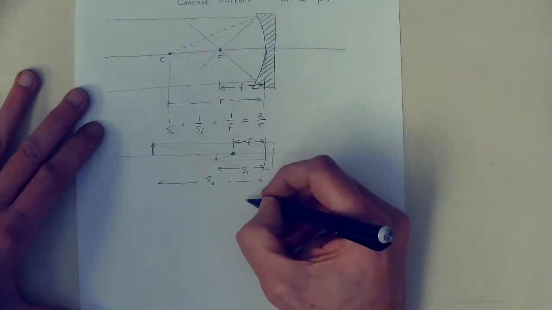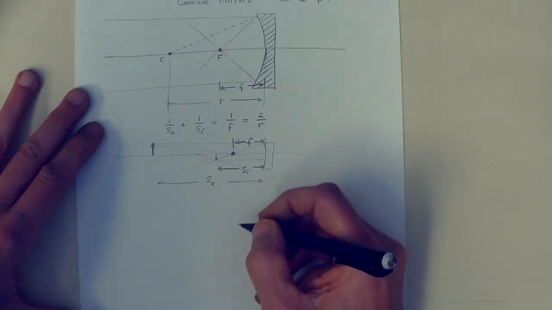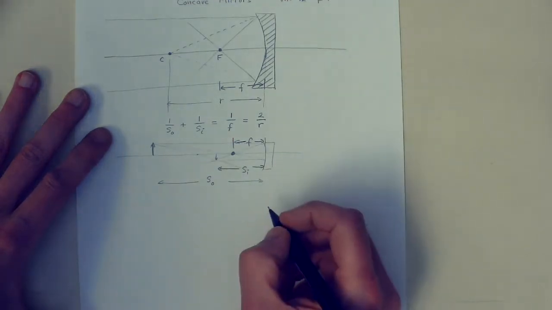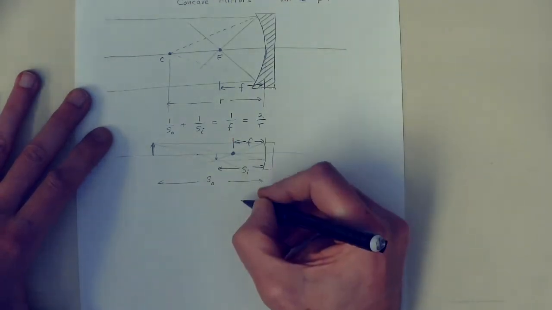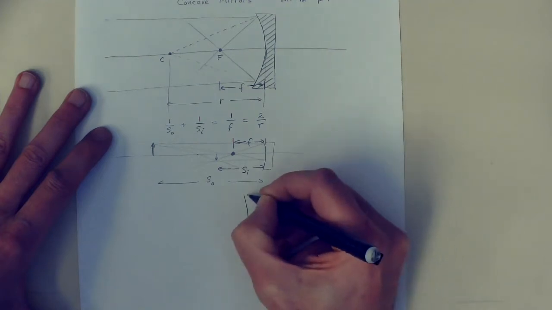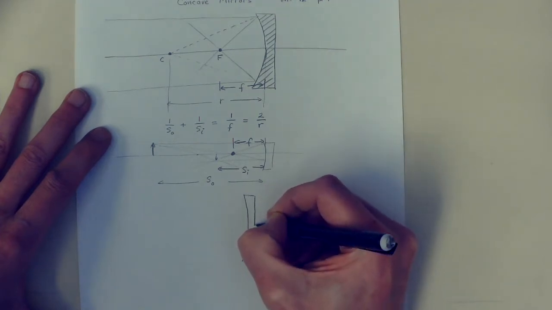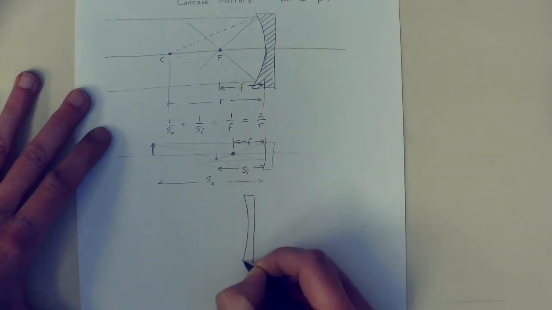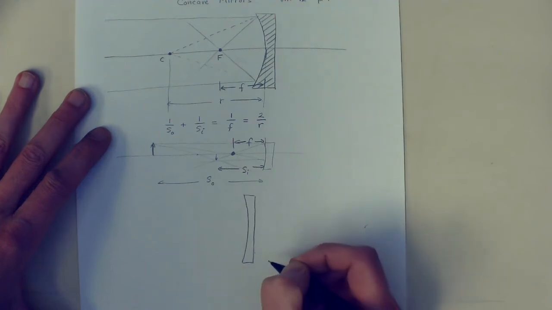So here I'm just going to work an example now. Let's say we've got a mirror that's got a rather gentle curvature. It's got a long focal length, like so. This is going to be like a cosmetics mirror.